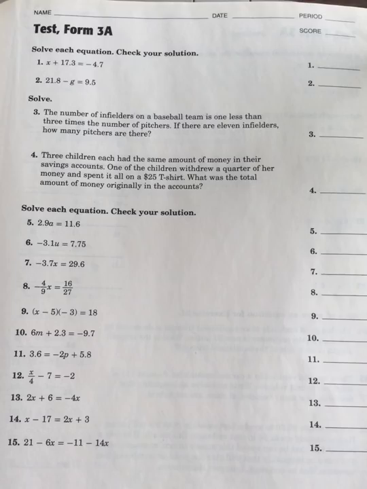Now for page 3. This one is now where you need to show your work. And you're not having multiple choice, so make sure you're simplifying if you have a fraction and being careful of your negative numbers. So for 1 and 2, pretty straightforward. So it says solve each equation, check your solution. All you do is subtract 17.3 from each side, and then you're going to get x is equal to negative 22. That's kind of a funny negative 22.